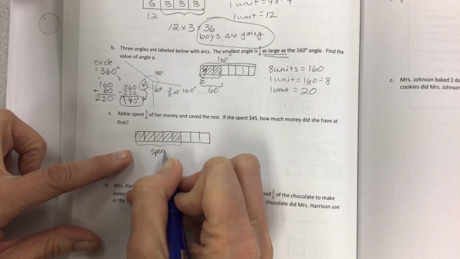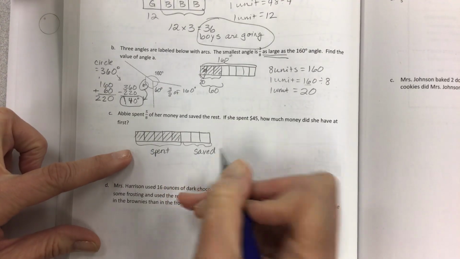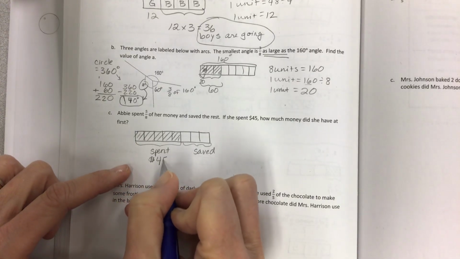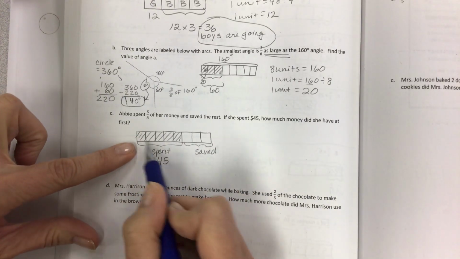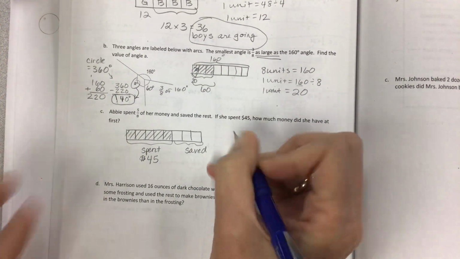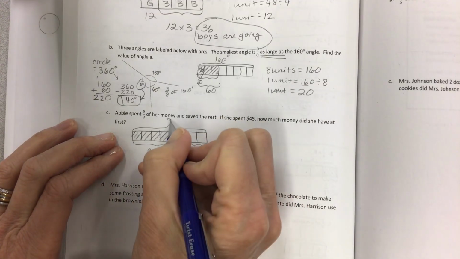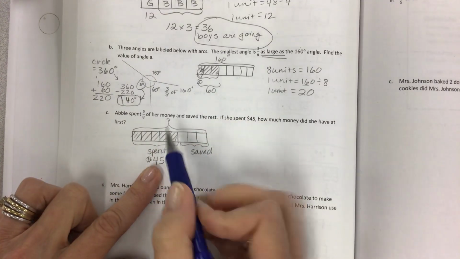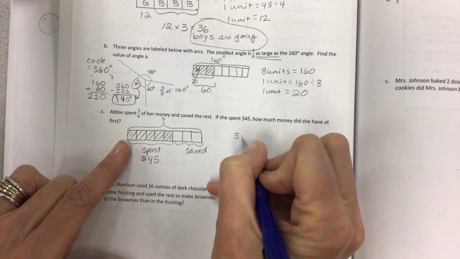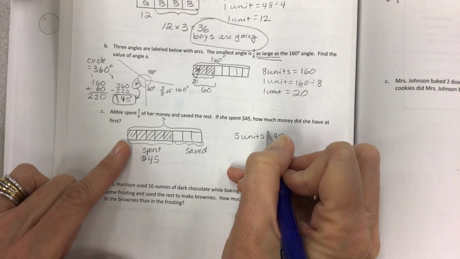Spent, saved, and now they tell us that she spent $45. So I know that I have 5 parts that make up 45. So I'm not going to worry about this whole here. I don't know that yet. But what I do know is that 5 units equal 45.